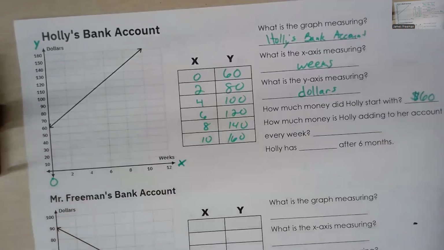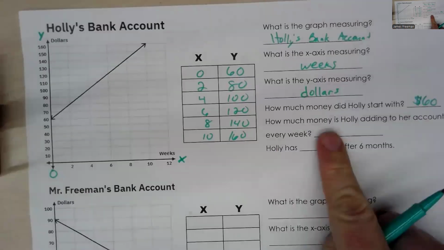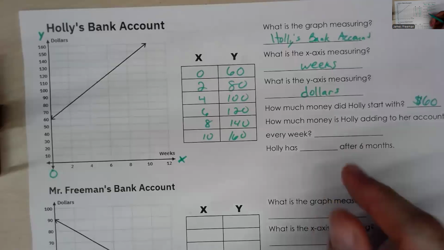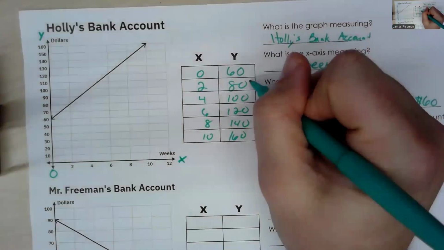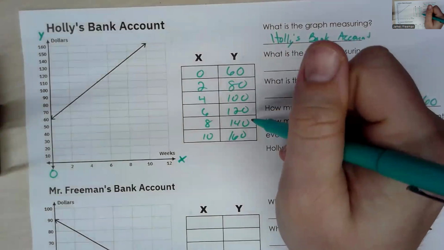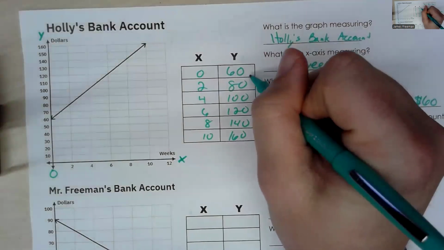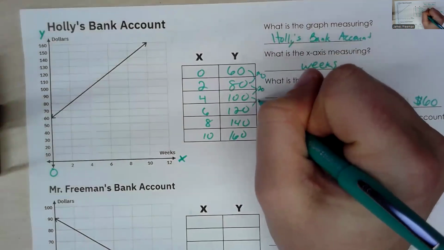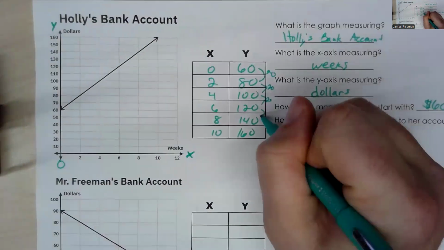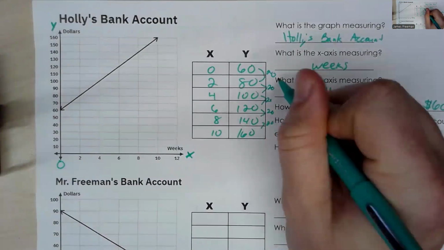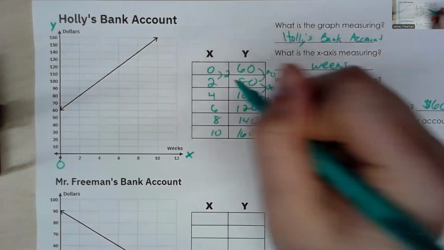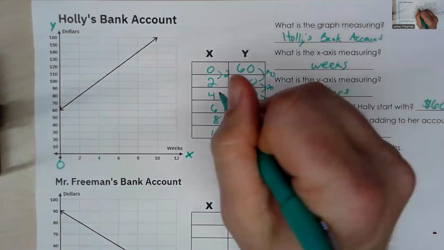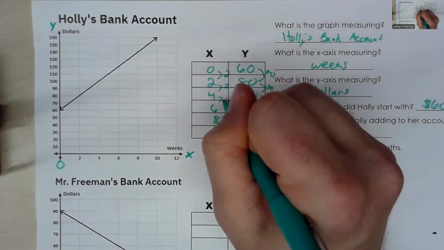And now this is where some of us might get a little confused. How much money is Holly adding to her account every week? And they'll be going, oh, our Ys are going up by 20 every week. But they're not. Our Ys are going up by 20, right? These are going up by 20. But how many weeks is that changing? It's going up 20, well, every 2 weeks, right? My X's, right?